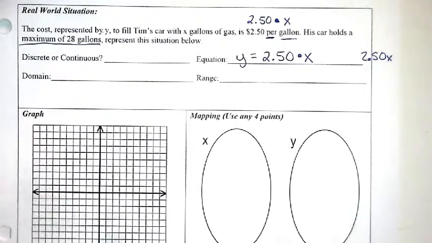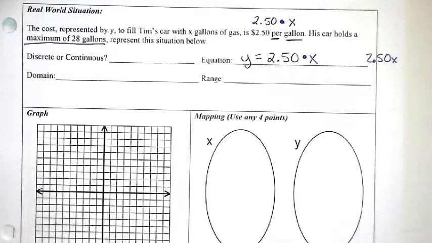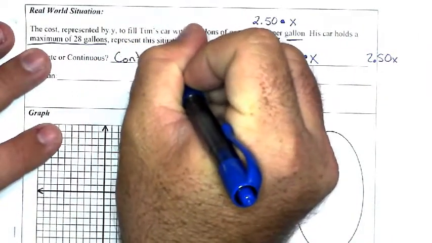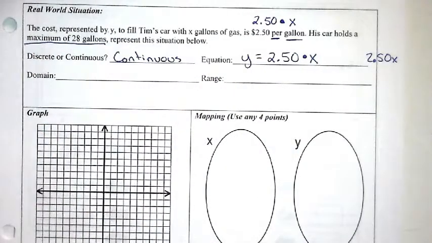Now, once we create an equation, we can then talk about, am I going to have a discrete or am I going to have a continuous graph? And the easiest way to do that is to ask yourself one simple question. Can I have half of a gallon in the tank? Can I have a third of a gallon? Yes. So if I can have a part of something, a fraction of something, that means it is continuous.